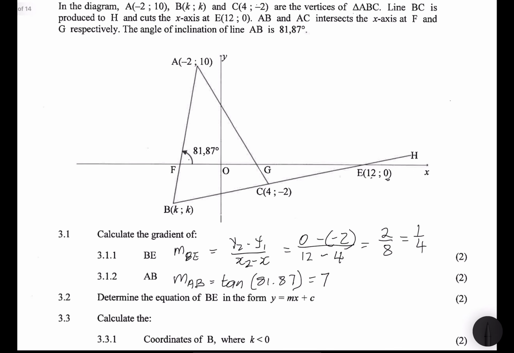Moving swiftly along, they say determine the equation of BE. Remember, we already have the gradient, so I'm going to do it over on the left-hand side. We know that y is equal to a quarter of x plus c.